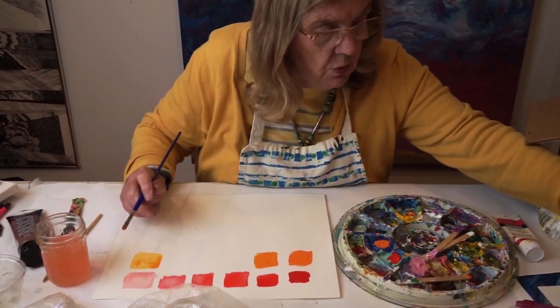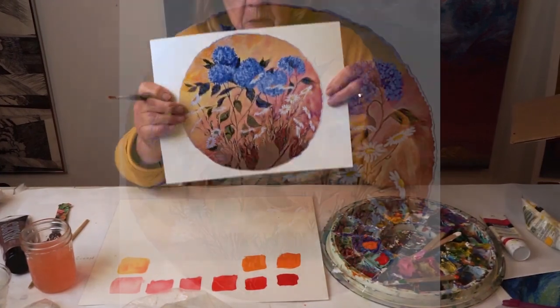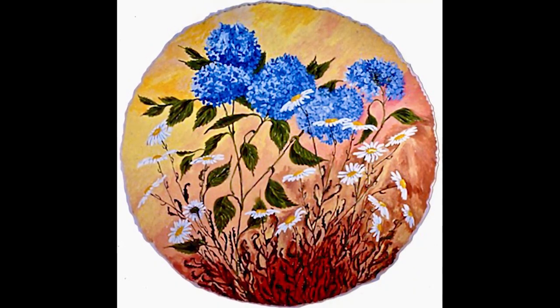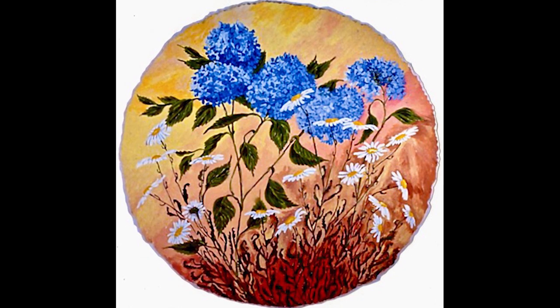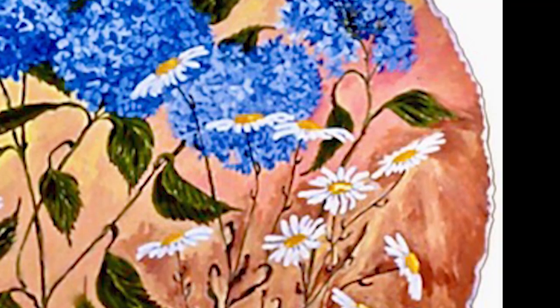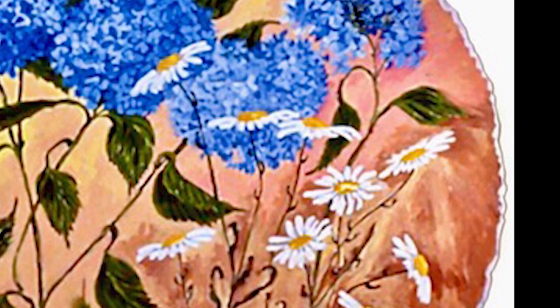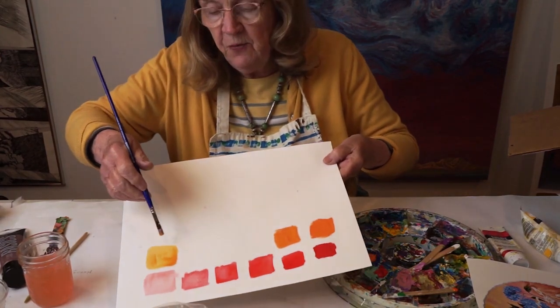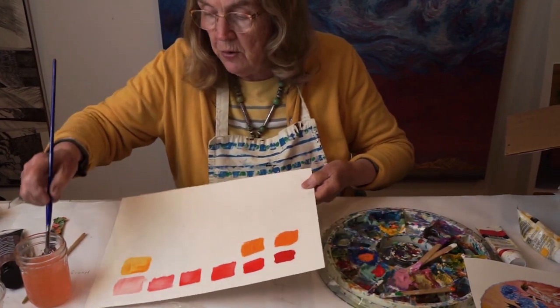I want to show you an example. This is one of my favorite paintings. It's a large circle, 36 inches in diameter, and it's the hydrangeas and Shasta daisies out in our yard. And in this one, the paint was used this way over here, as if it were more like a watercolor.